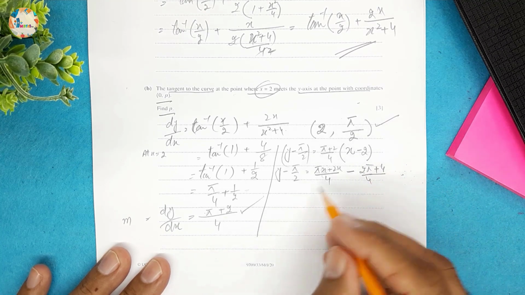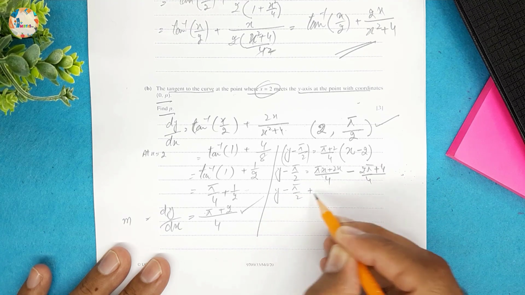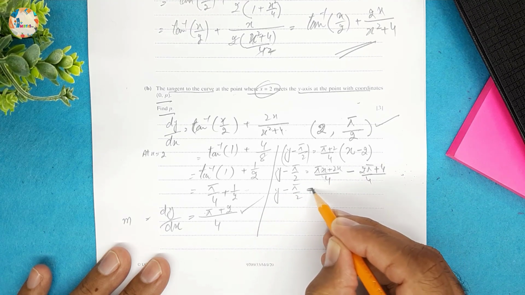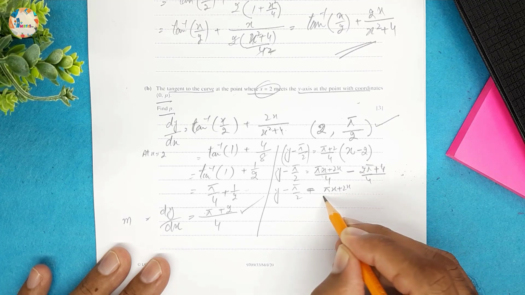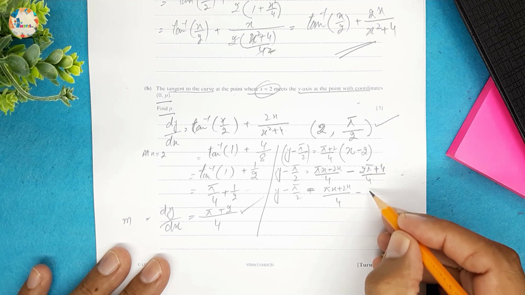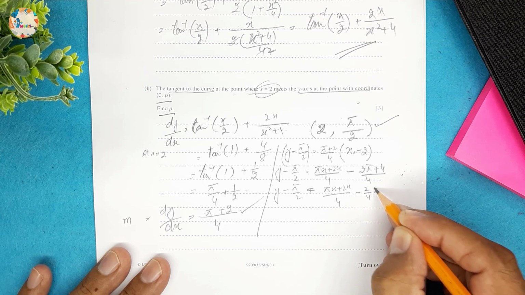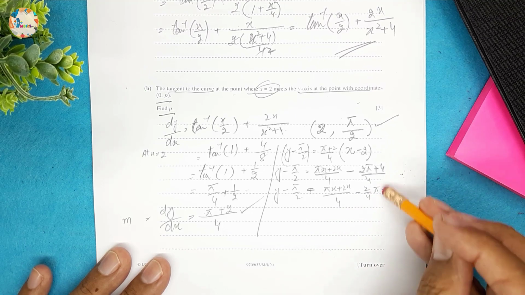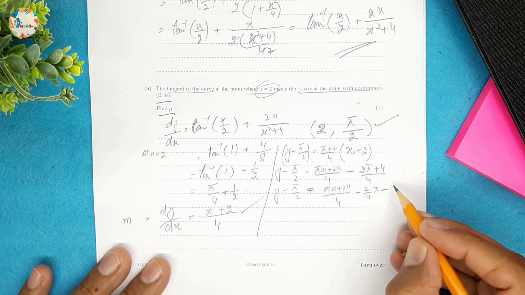So now we can write y minus pi by 2 is equal to pi x plus 2x over 4, and we write the denominator 4 separately, so it will be minus 2 by 4 pi minus 4 by 4, because the negative has an impact on this, so it changes to minus.